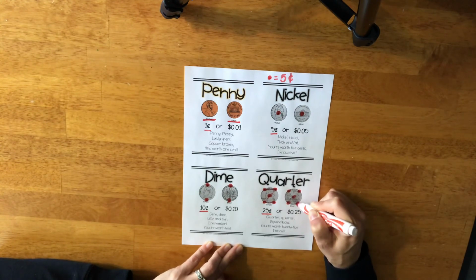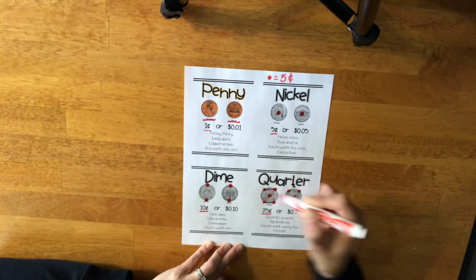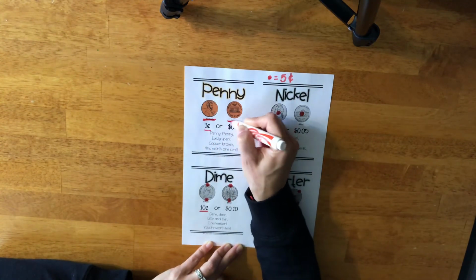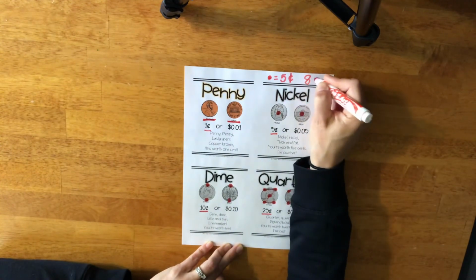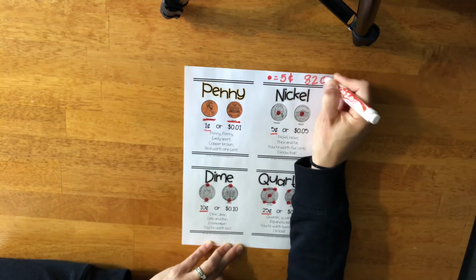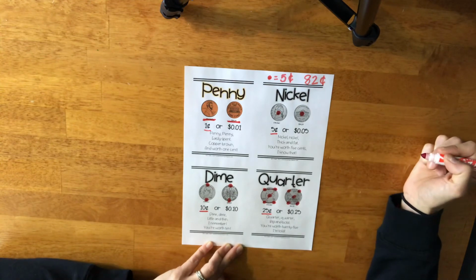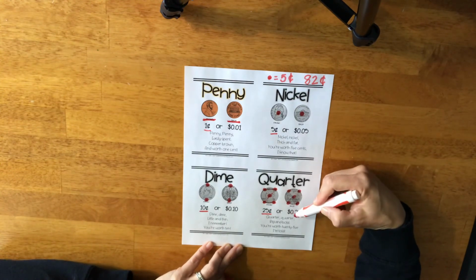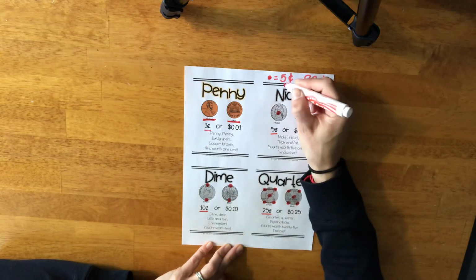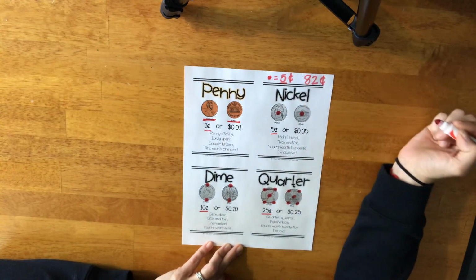Now I have to switch over to 1s. I was at 80, 81, 82. So in total, I have 82 cents. So that's how we use touch points to add money. Remember, the touch points when we're dealing with money are worth 5 cents.